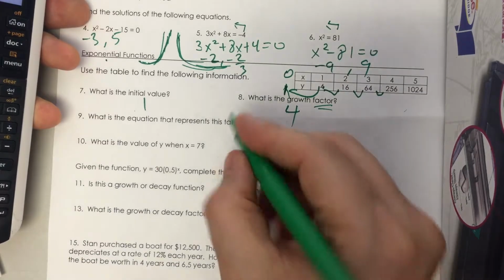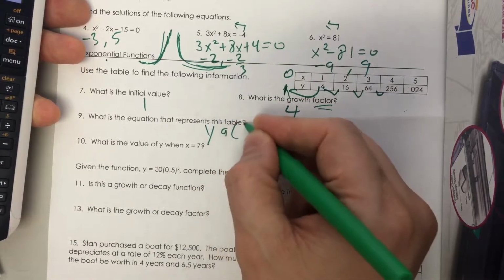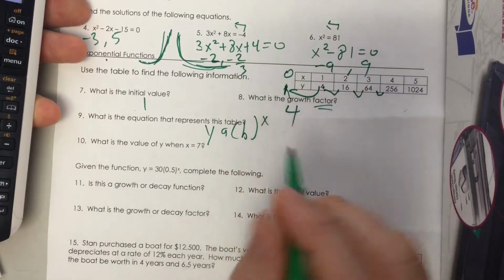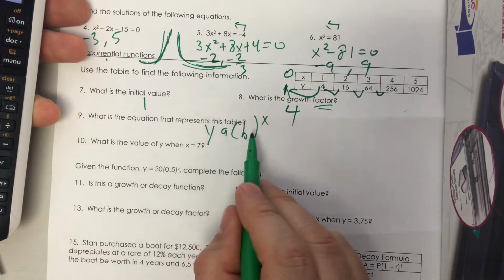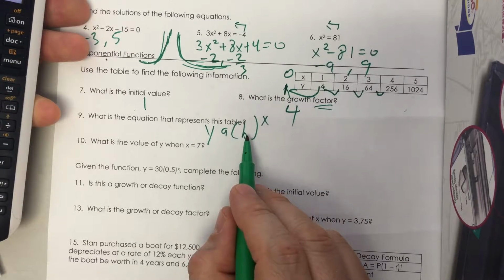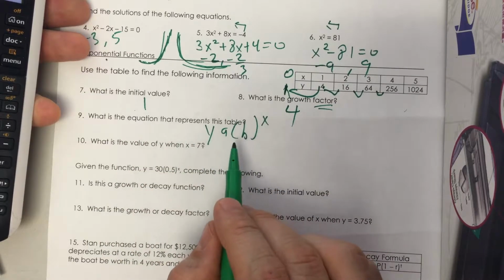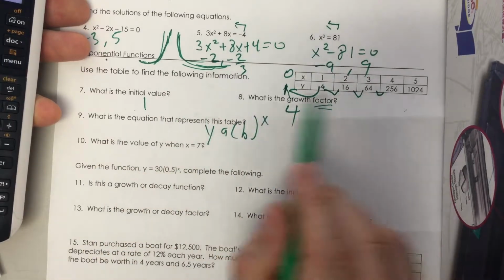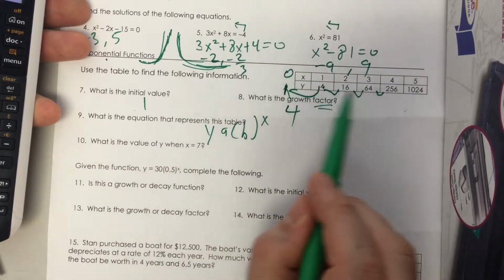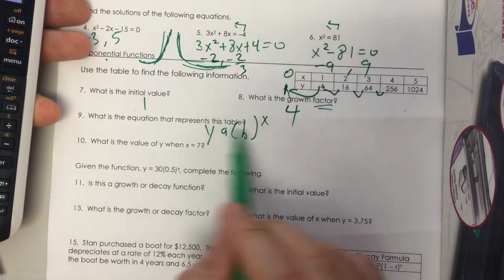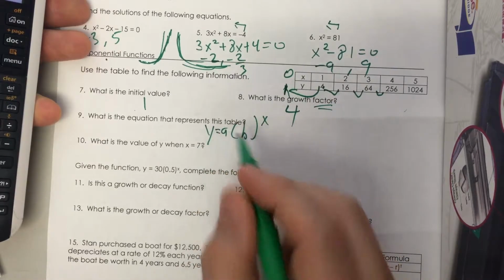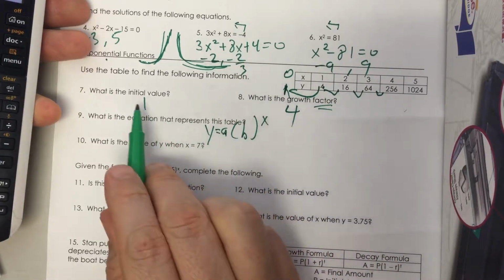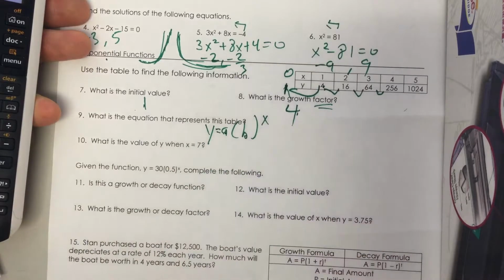The equation is set up as y equals a times b to the x power. A is my initial value, b is my growth or decay factor. So I have everything I need, but if you had trouble doing that, you don't like it, do the regression. In the calculator, it'll give you the equation, and then you can work backwards and say, I know this number is my initial and this number is my growth factor.